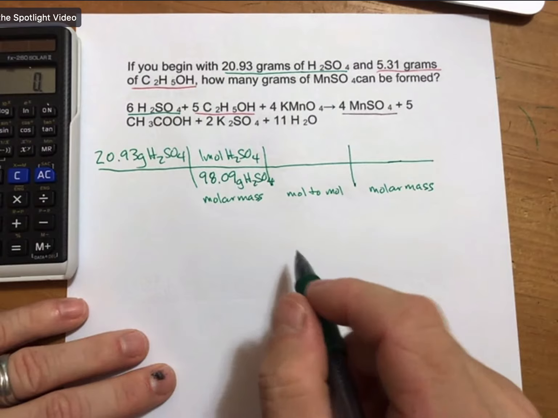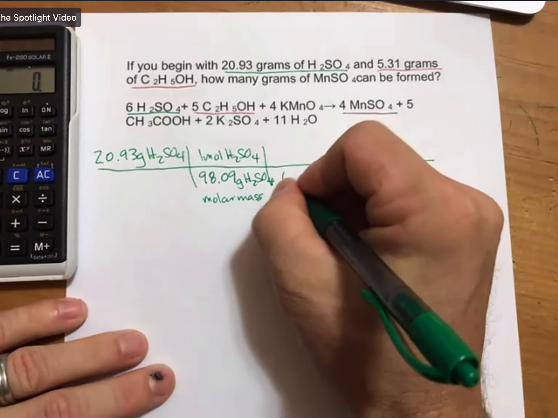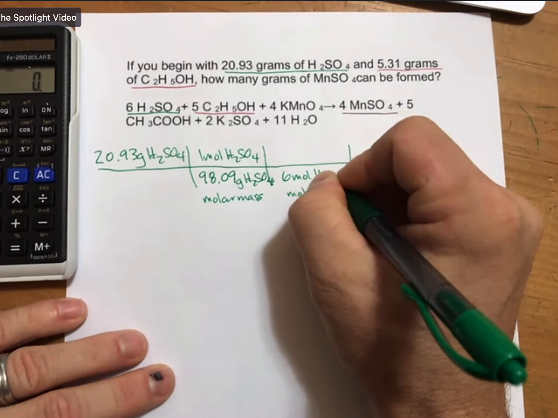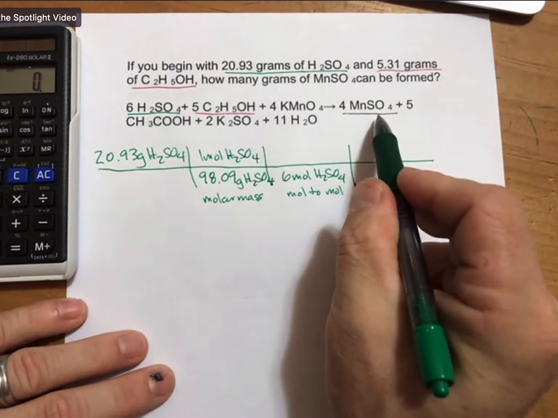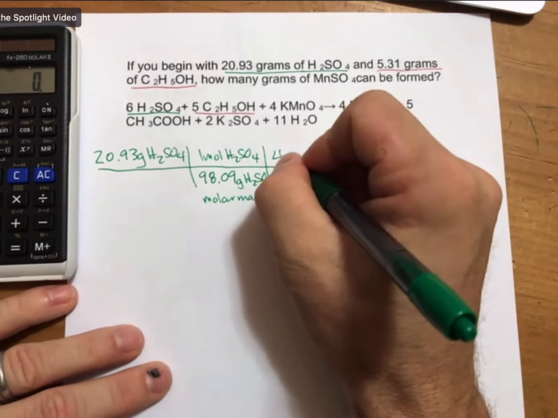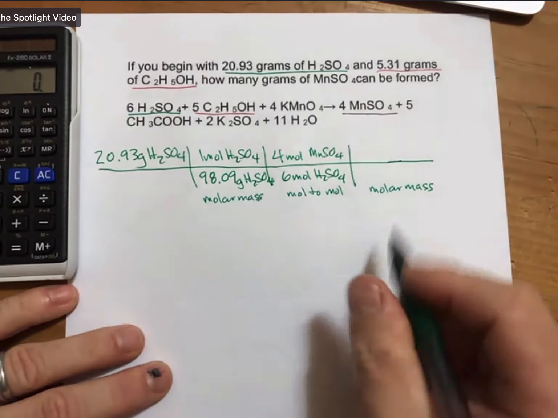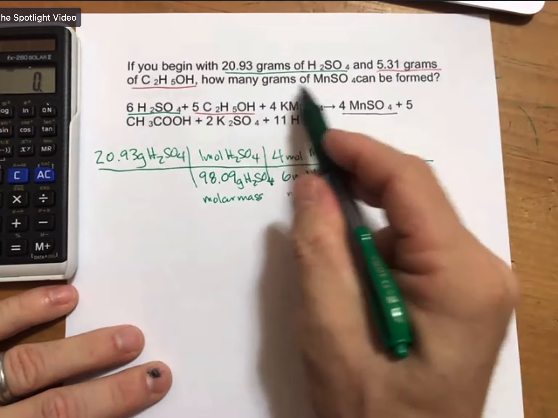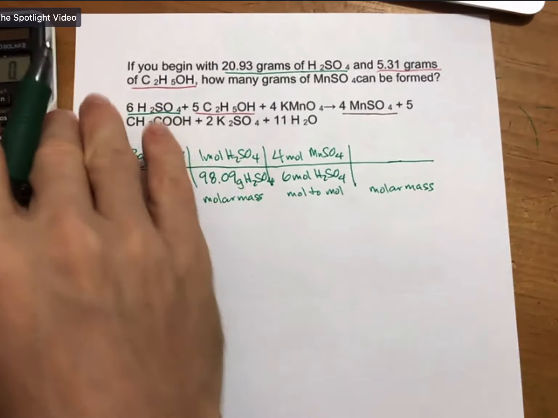Then a mole to mole conversion. This time I have 6 moles of sulfuric acid for every 4 moles of manganese(II) sulfate. And then to get back to grams of MnSO4, I need the molar mass of that.